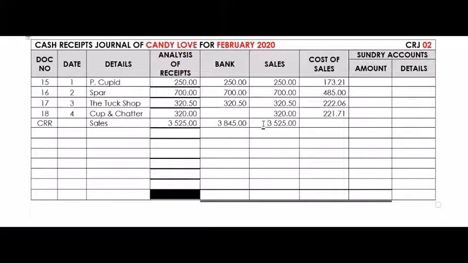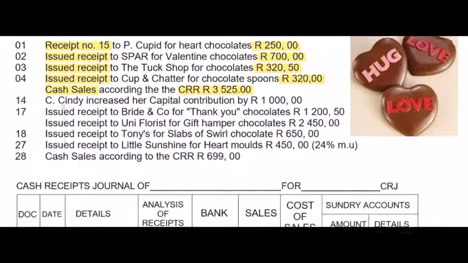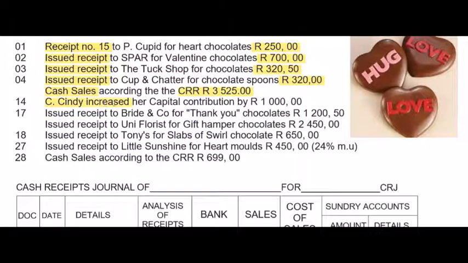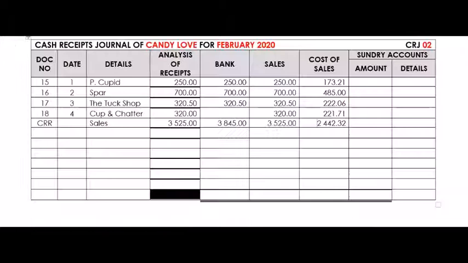And write the answer in the cost of sales column. Then on the 14th, Cindy increased her capital contribution by 1,000 Rand. We will always give the owner a receipt. If she increases her capital contribution, it will be receipt number 19. It's on the 14th. The owner's details is Cindy.